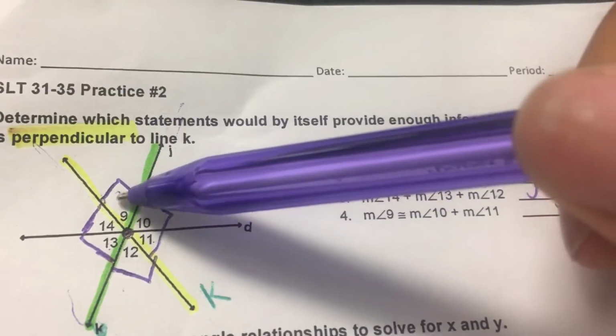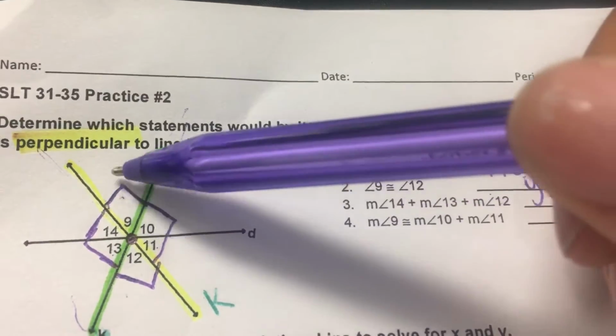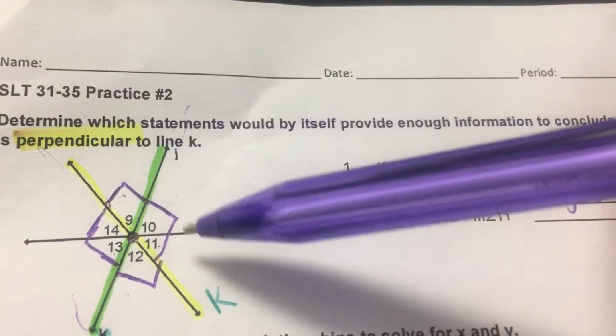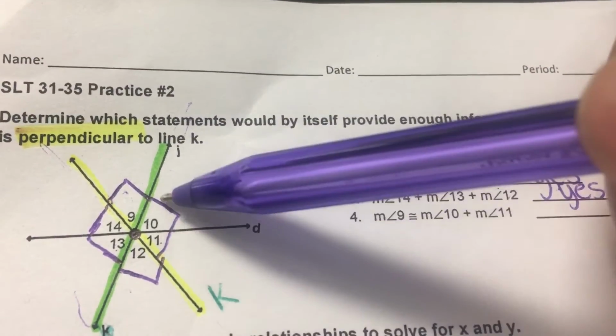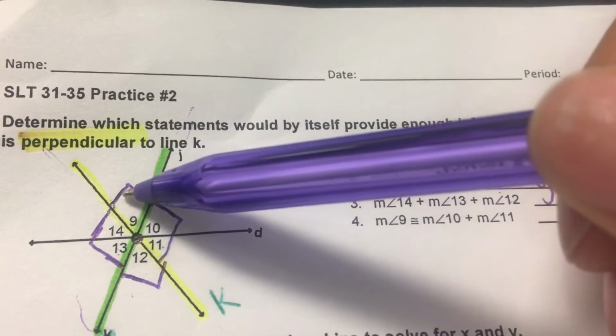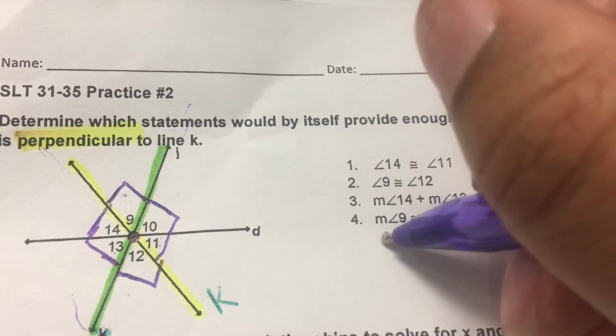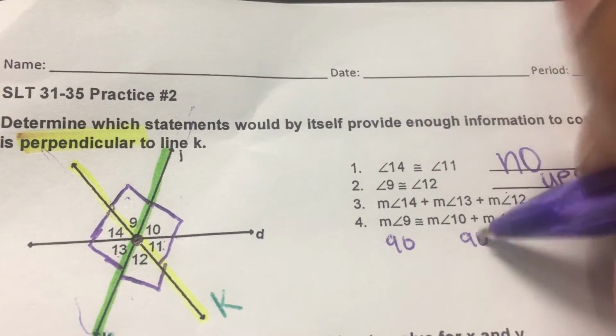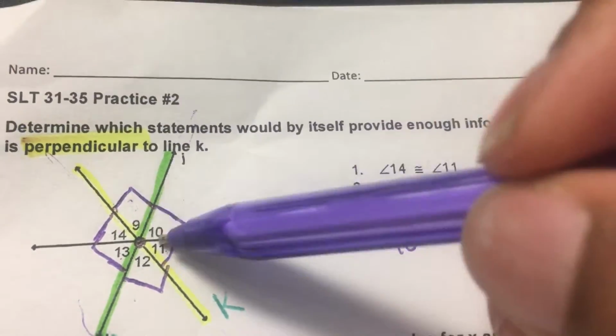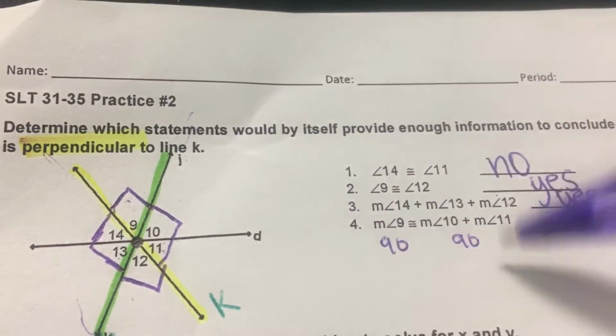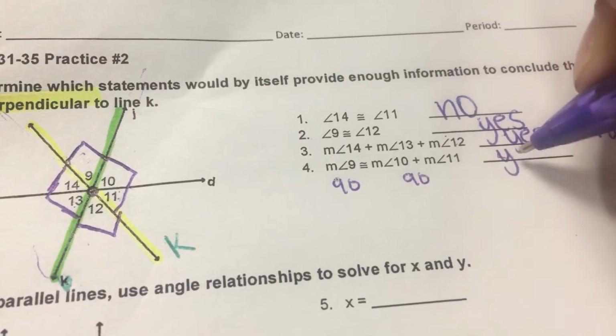And the last one, if the measure of 9, which looks like 90, was equal to 10 plus 11, which is also looking like 90, so 90 plus equals 90. Because we have two 90-degree angles on this intersection, we can say yes, they are perpendicular.